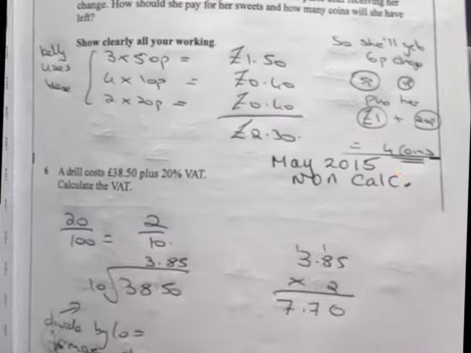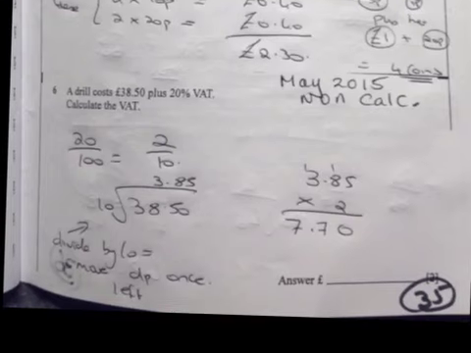Okay, and then the one at the bottom is 20%. This is non-calculator now. Non-calculator. So 20% is 20 over 100, which is 2 tenths. Now, to find 2 tenths of n, you divide by 10. So if you divide by 10, imagine the decimal moves 1 to the left. So that's 3.85. Or else if you did it as a sum, 38.5 divided by 10 gives you 3.85. But I would always prefer just move the decimal.